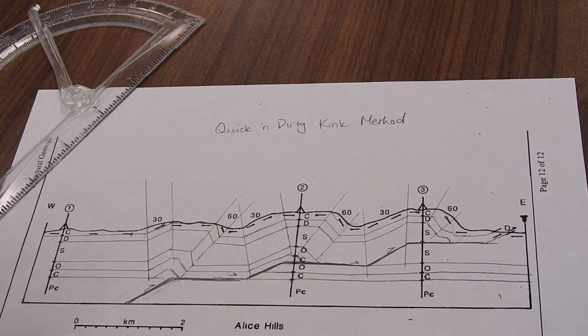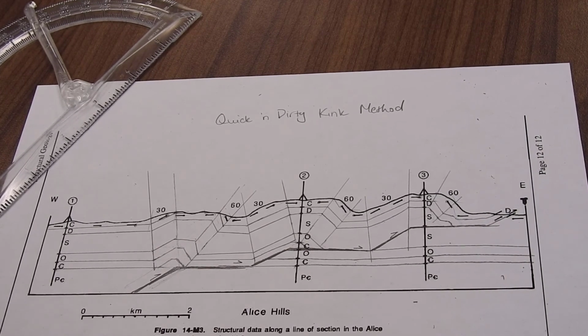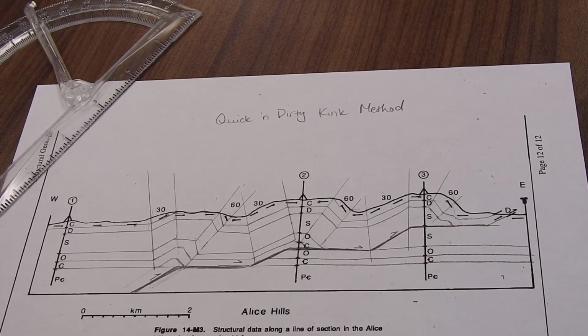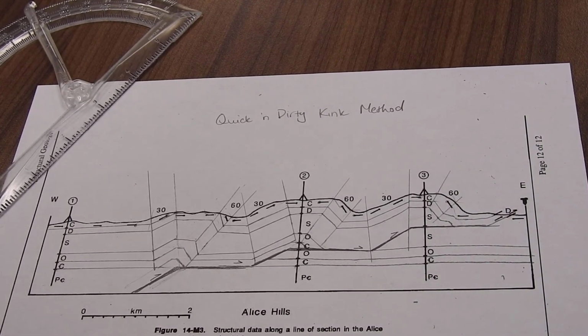So I hope that helps. And again, if you're one of my students, I expect you to take your time on this and really learn how to draw in faults associated with Kink Method cross-section construction.